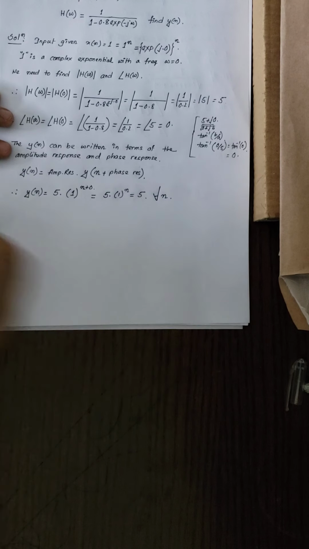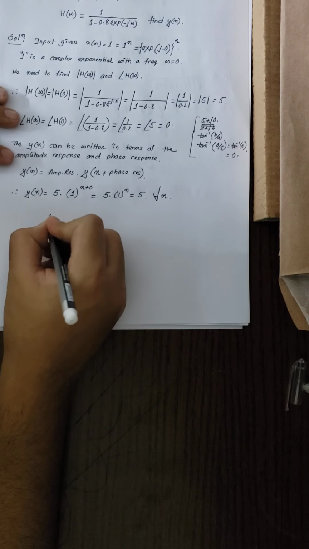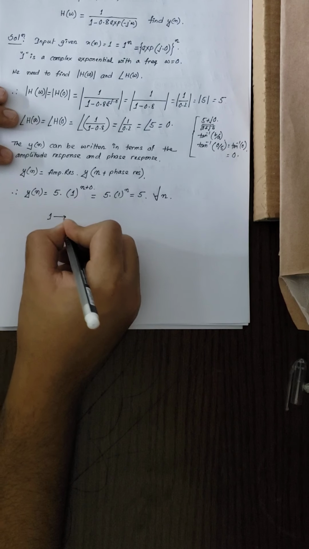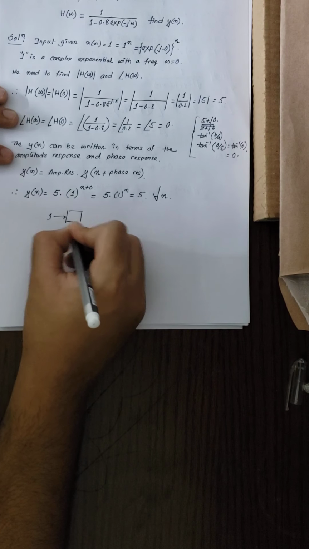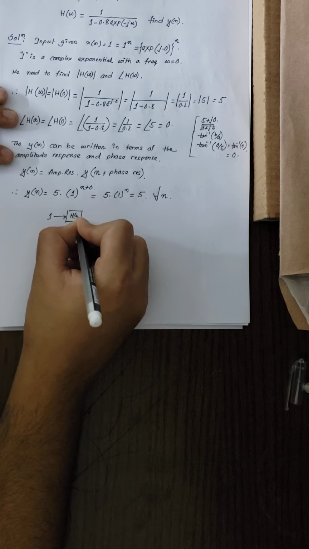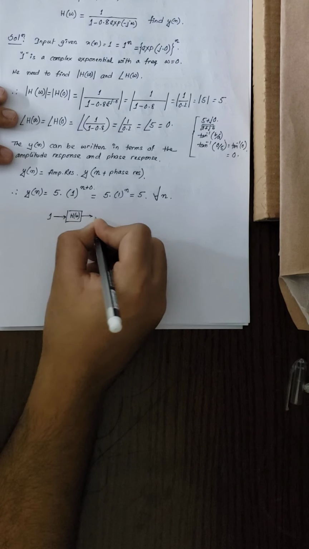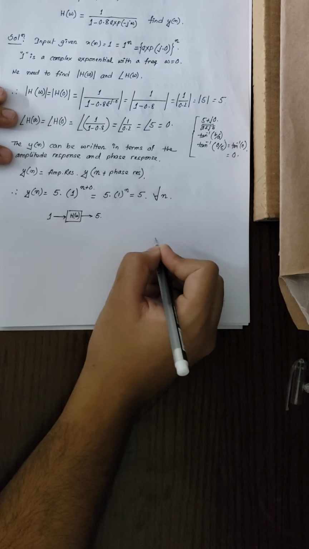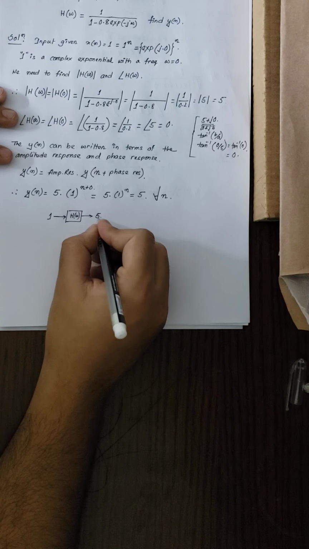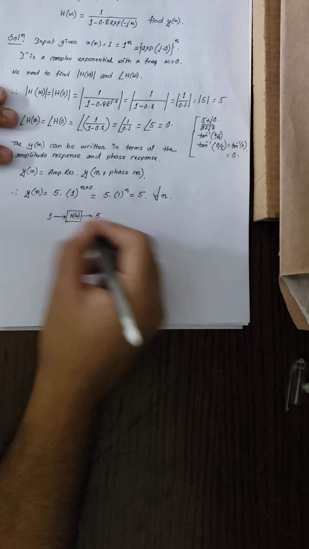So another way of perceiving it is that the system has a DC gain of 5. An input of 1 gives us the output equal to 5. So if we give the system an input of 1, the transfer function is designed in such a way that the output, whatever may be the case, will be multiplied by 5. So if it is 1, this will give 5, if 2, this will give 10, and so on.